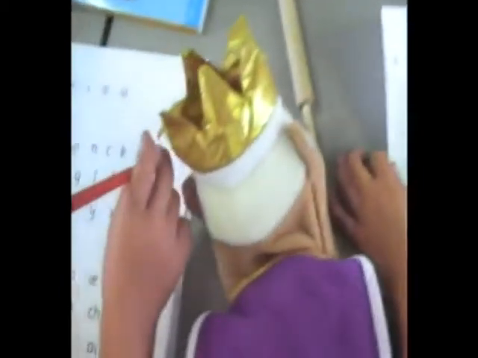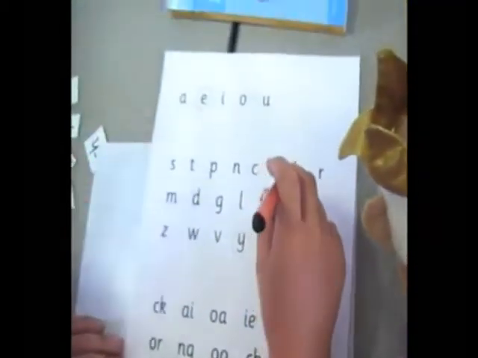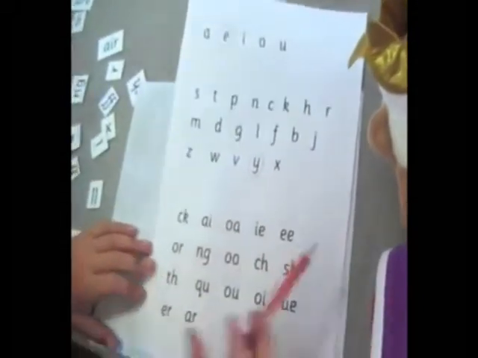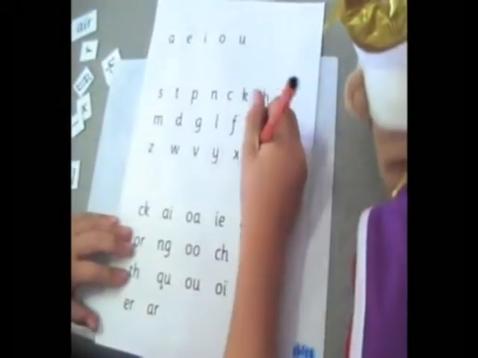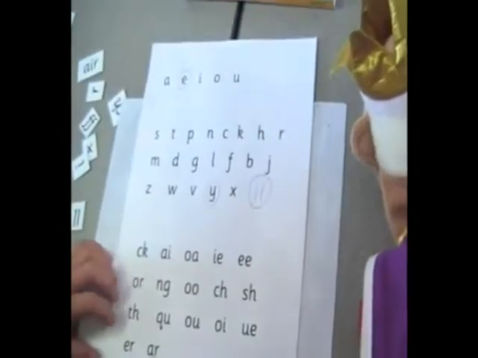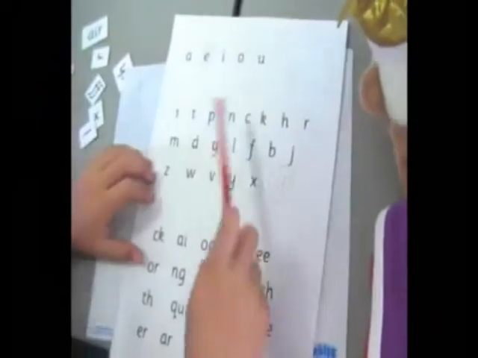Y, E, or O? Where's the double L? What's the next one you need? Double L. Oh, if you haven't got it, just write it on there. Double L. Okay, what do you need now? And then now I need Yellow.